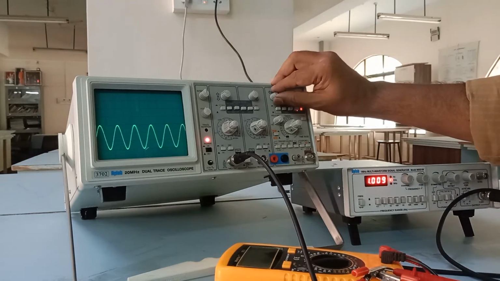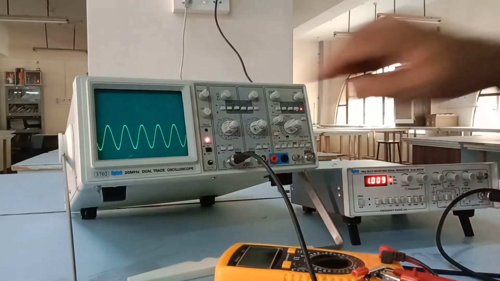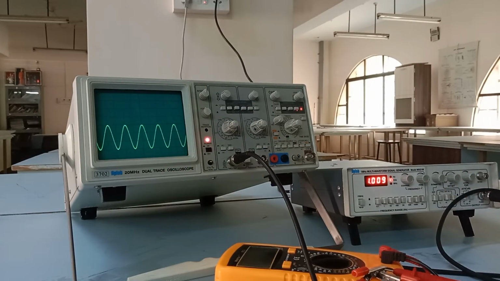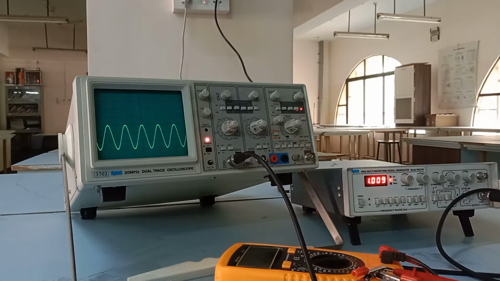Now what you have to do? Again you have to measure the number of divisions. Now 2 divisions are there. Okay, 2 divisions. Time base I have not changed. So it is 0.5 millisecond. So 0.5 into 10 raised to minus 3. So multiply it. You will get time, that is 1 into 10 raised to minus 3 second. That is 1 millisecond. So this 10 raised to minus 3 will go up, and you will get 10 raised to 3, which is equal to 1000 hertz. That means 1 kilohertz.